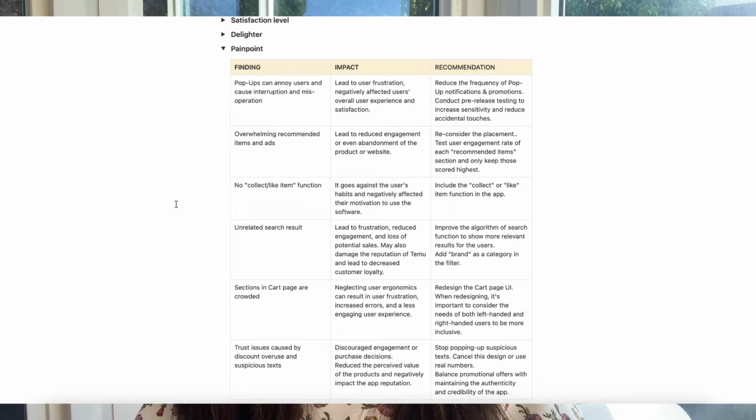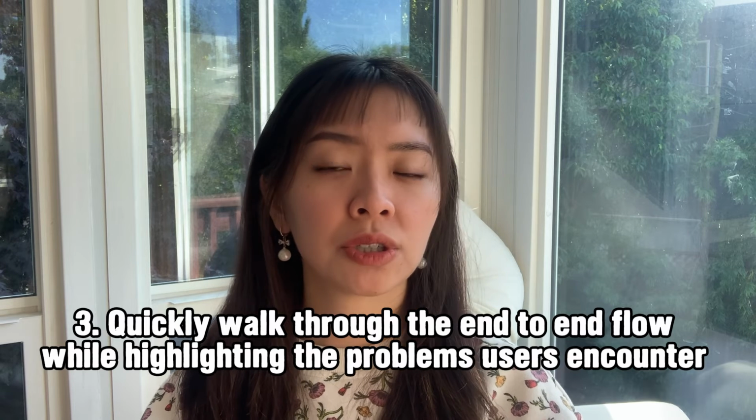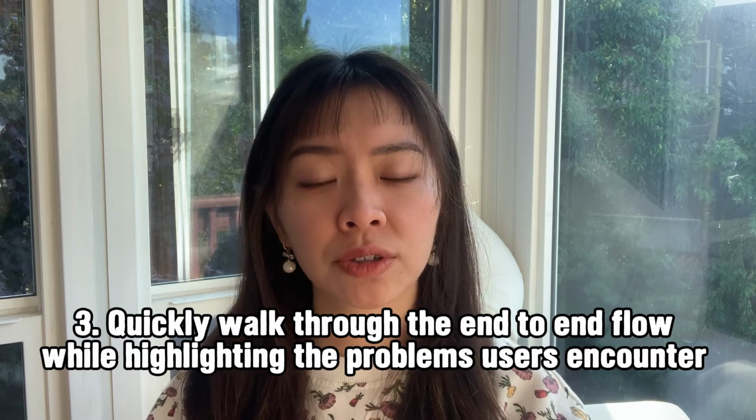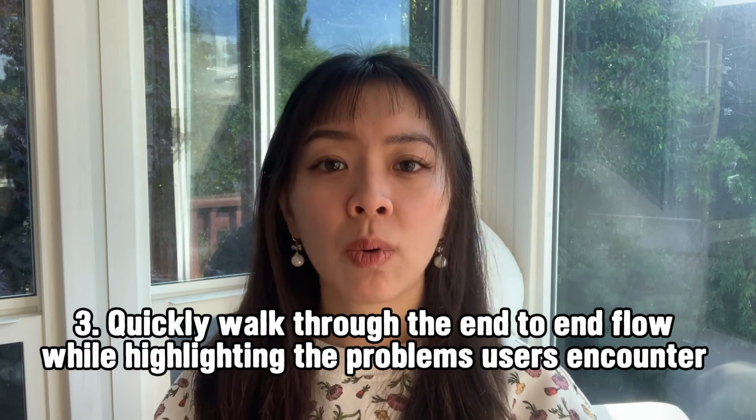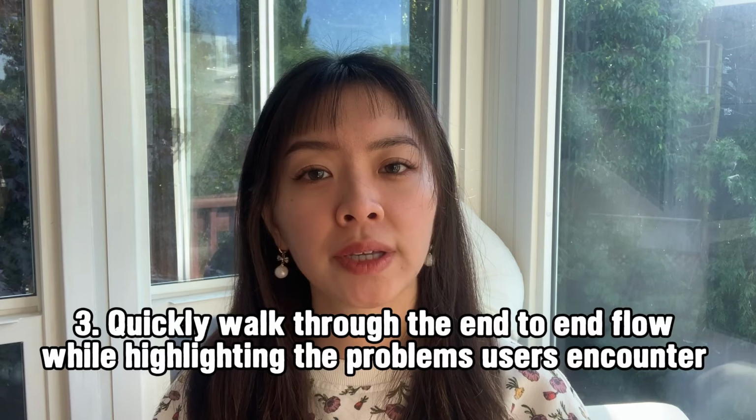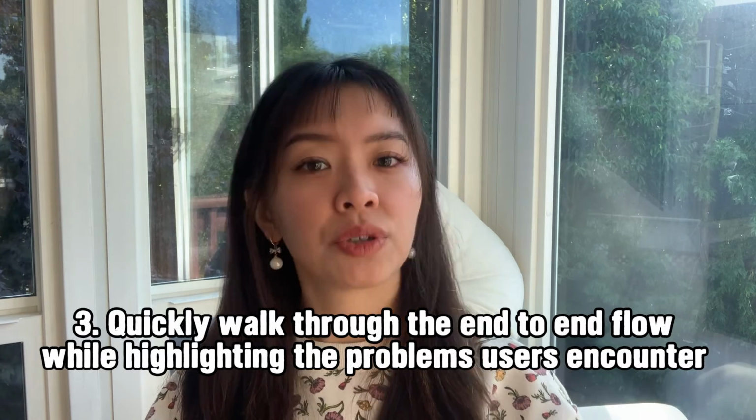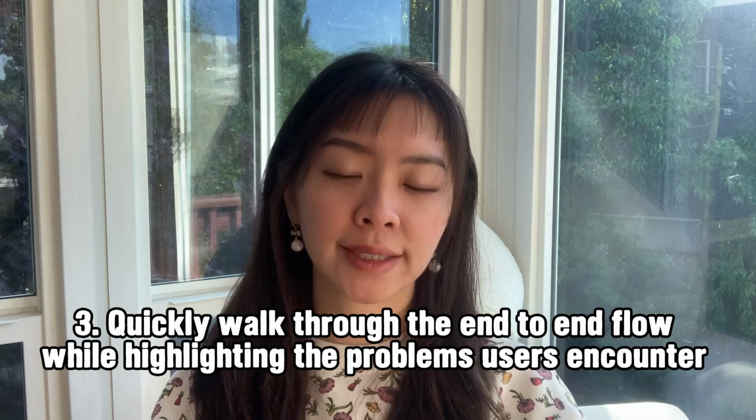The user pain points list here actually exists in the end-to-end user journey. So what you could do is to quickly walk through the end-to-end user flow while highlighting the user pain points they encounter along their way to communicate user pain points with your audiences.